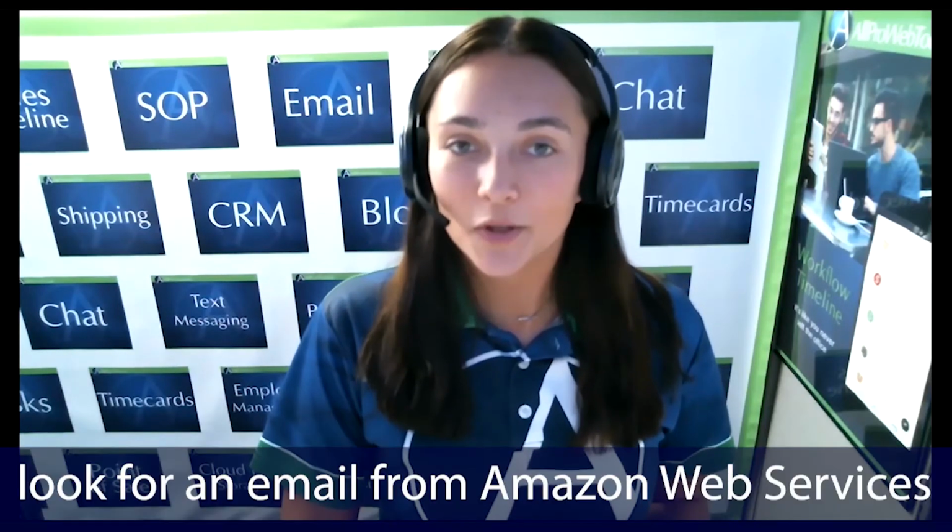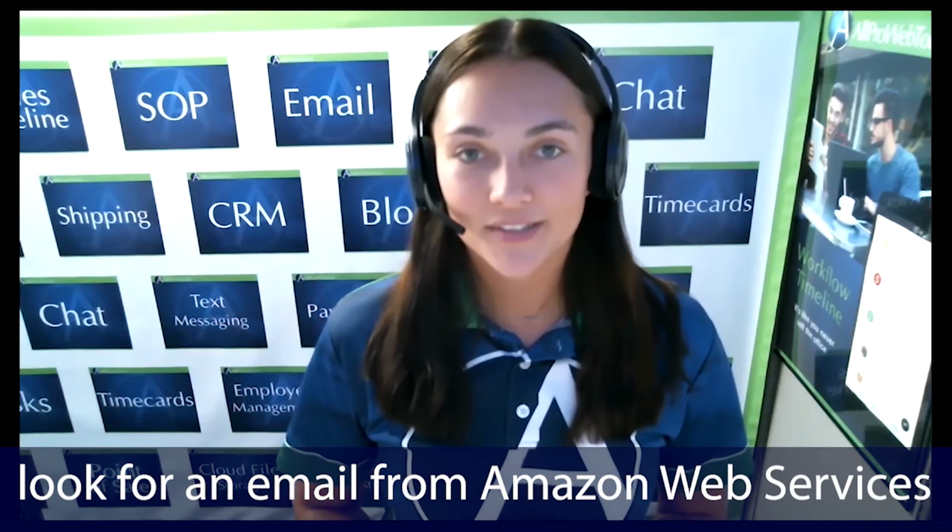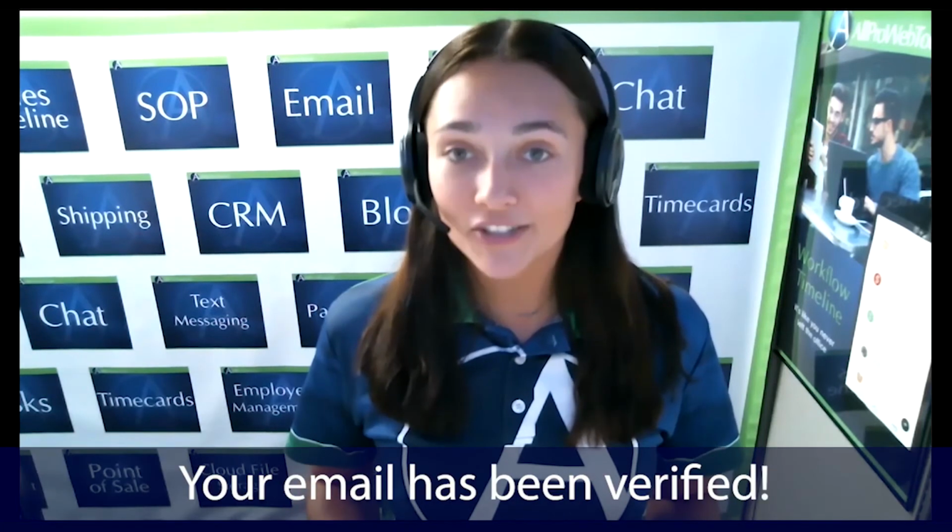Since it sent that email to Tiffany, she can log into her email and look for an email from Amazon Web Services. Inside of that email will be a link that Tiffany can click on, and then once she clicks on that, it will tell her, "Congratulations, your email has been verified." And then she can start sending emails from that email address.